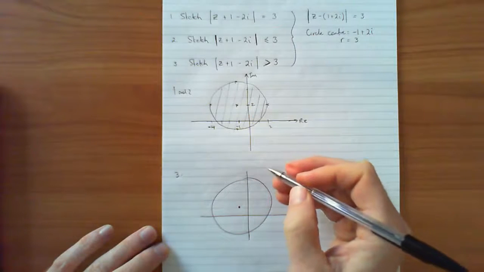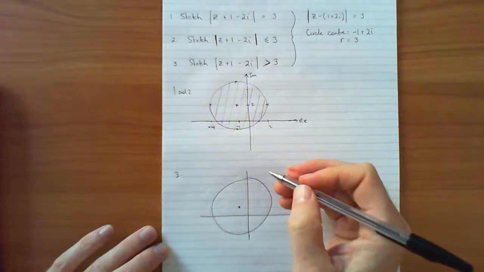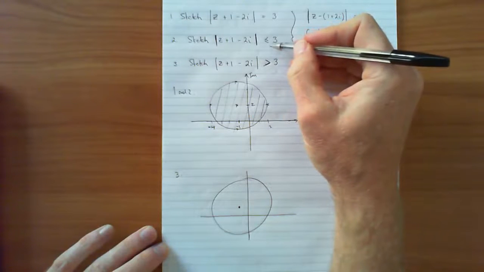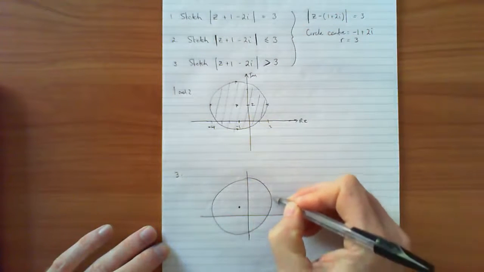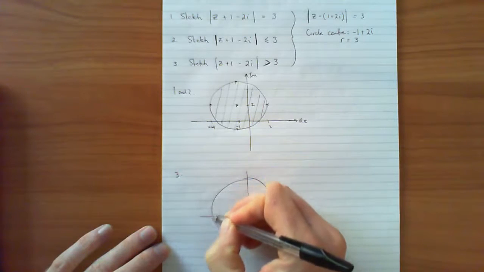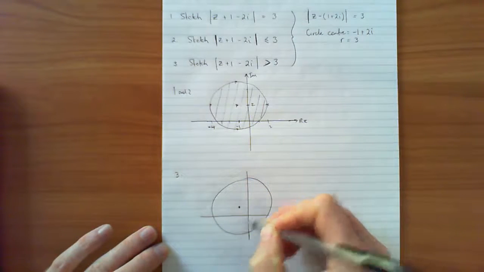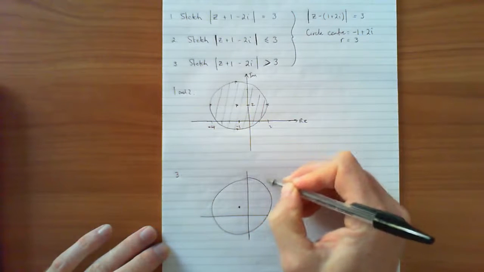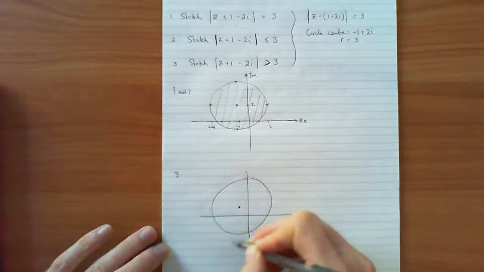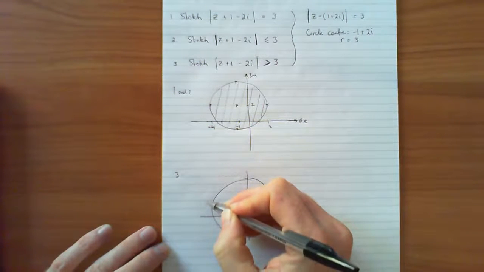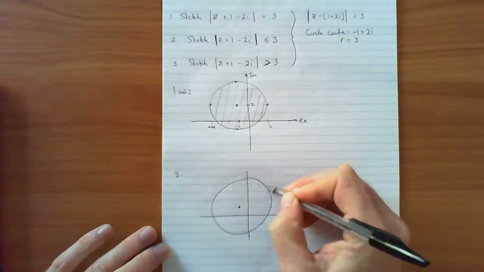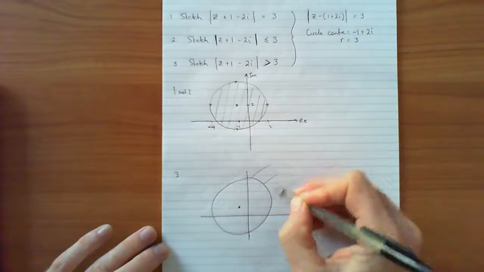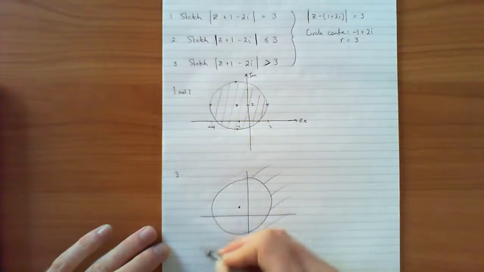Now, can it be equal to 3? No. So the circumference of my circle I actually can't include, but I do have everything outside my circle. I could have my radius bigger than 3. It could be anywhere out here. And so what we do is we shade outside.